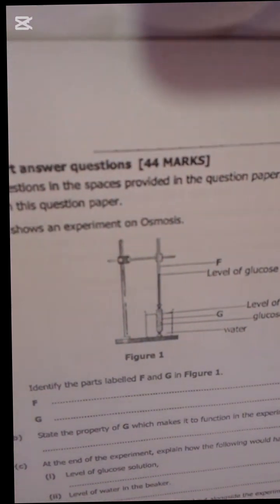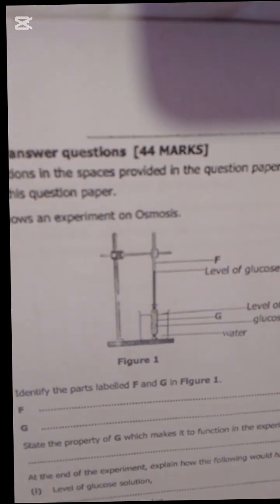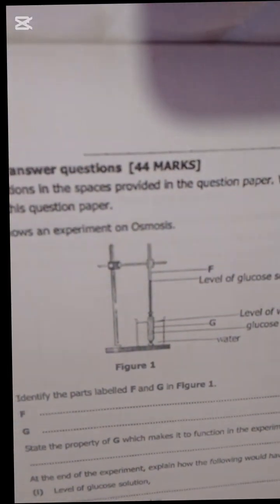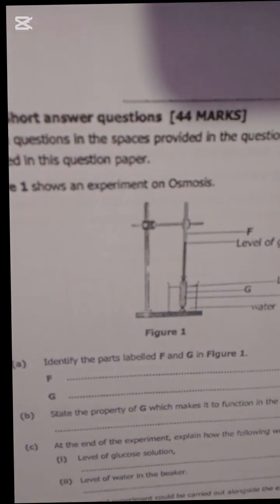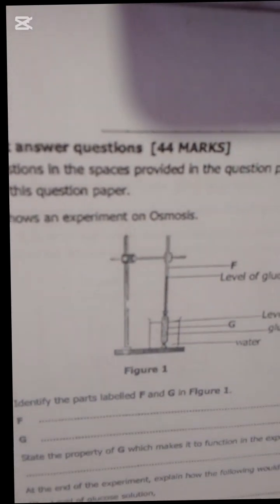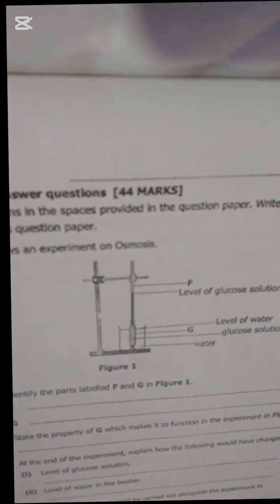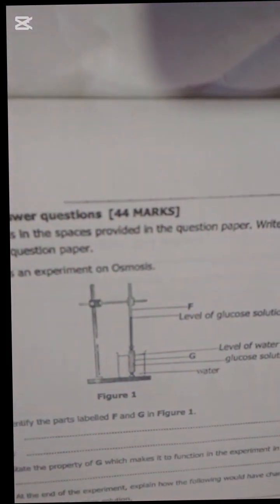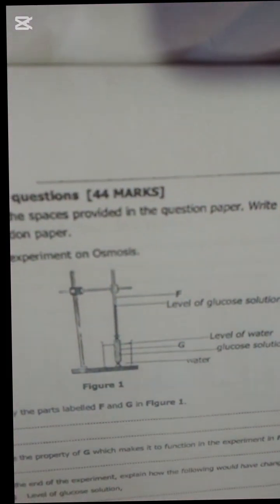In other words, I'm saying that if you had distilled water and maybe glucose, water will move from distilled water to the glucose. Water moves from a region of low concentration to a region of higher concentration. That is the movement of water molecules in respect to diffusion and osmosis, not forgetting active transport. But osmosis deals with the water molecules, diffusion particles, active transport ions. So let us answer the question based on osmosis, active transport, and diffusion.